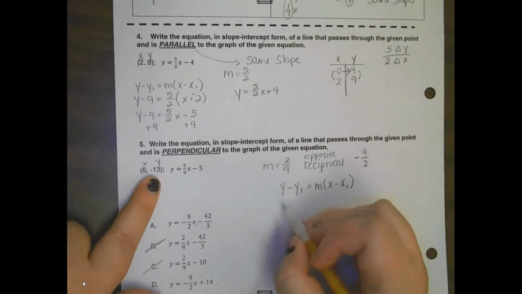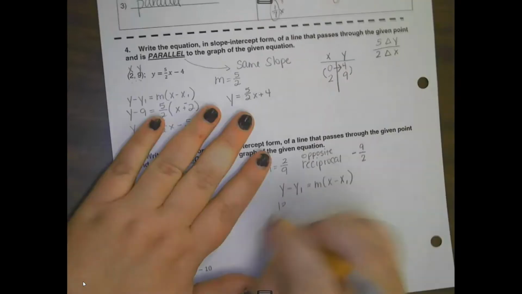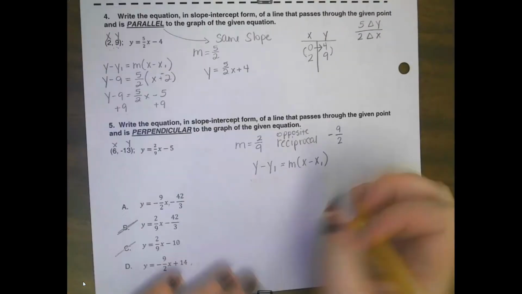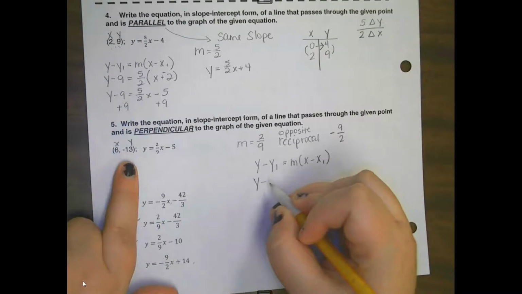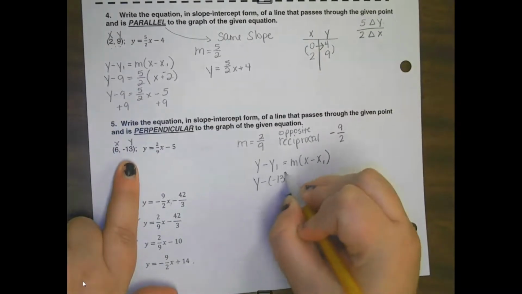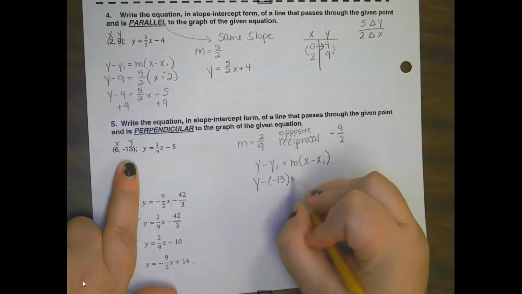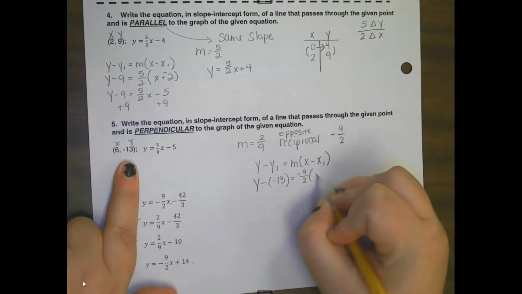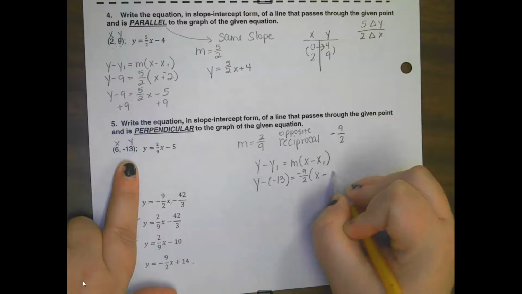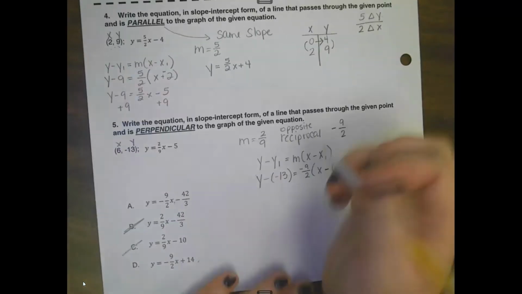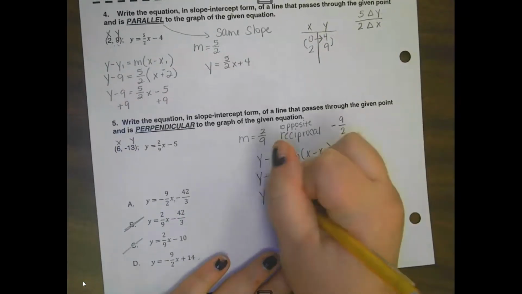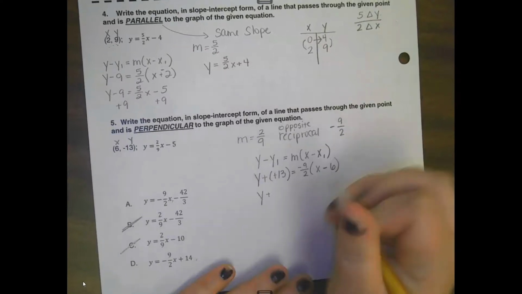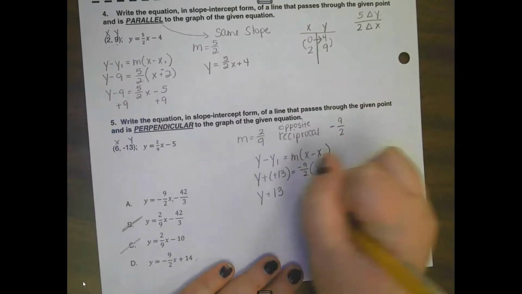So I'm going to do it that way. That's kind of how we've been doing this. So y minus our negative 13. We have a slope of negative 9/2 now. x minus 6. And this might not be too ugly. One answer's ugly, one answer's pretty, so who knows.